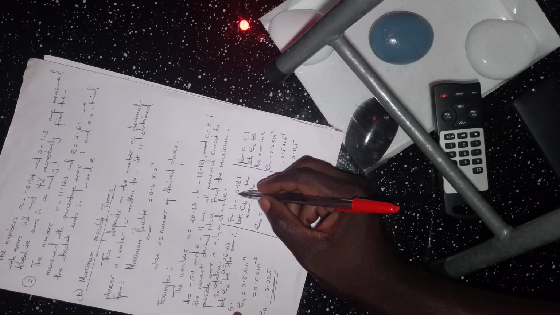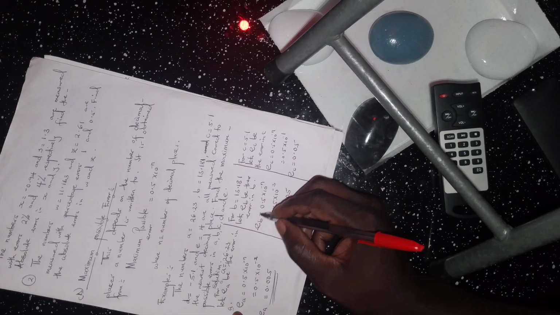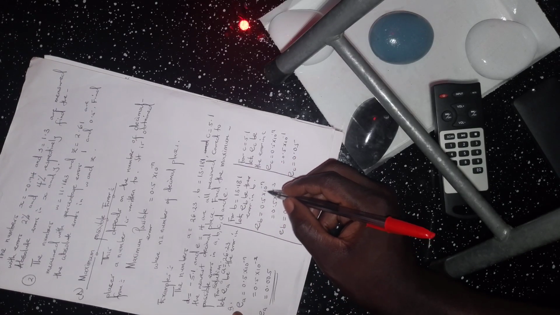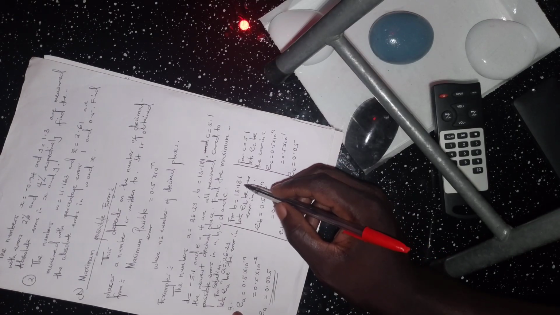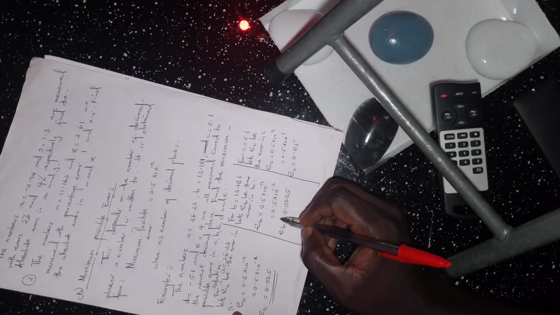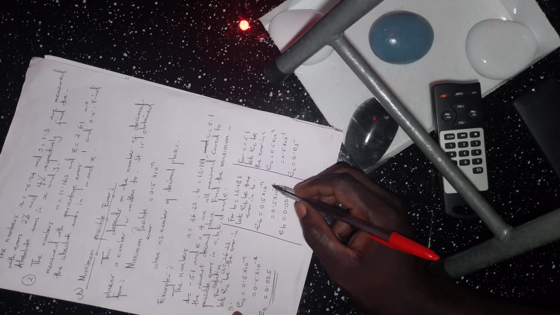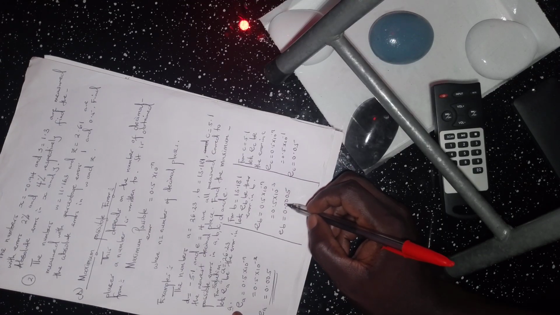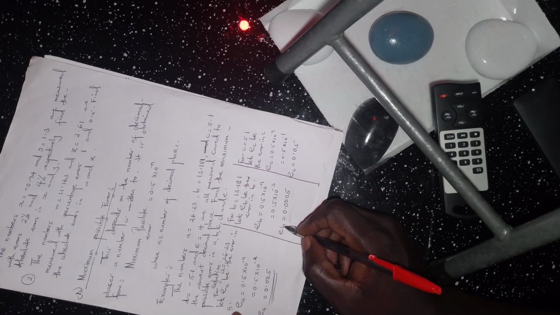For B, it is 13.181. So our error in B becomes 0.5 times 10 power negative n. Where there is n, we are going to put 1, 2, 3 because it has 3 decimal places. And this will become 0.5 times 10 power negative 3, which reduces to 0.0005. So that would be the maximum possible error in B.